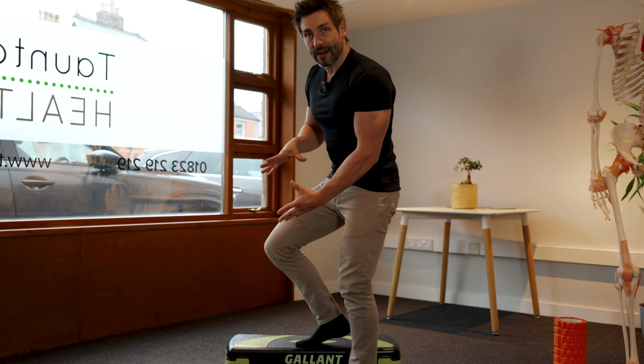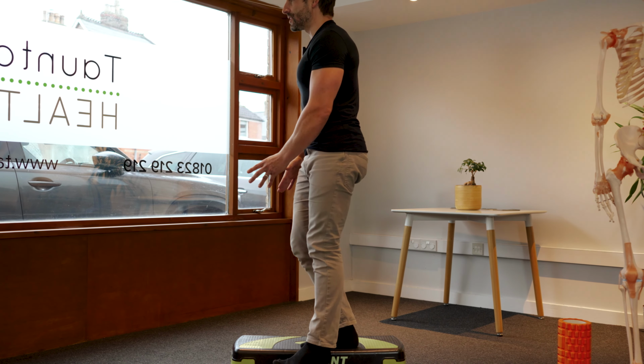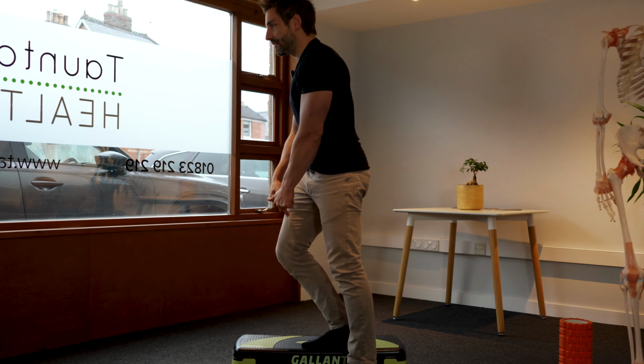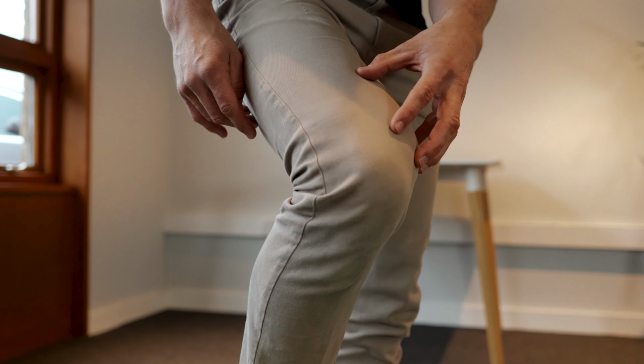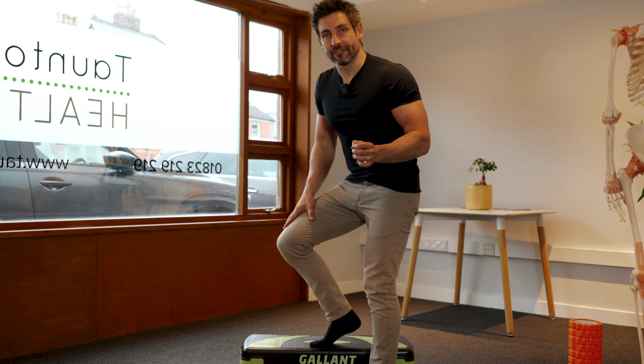So it's an end of range step up, specifically targeting the VMO muscle, and it's a slow, consistent movement on this leg specifically. After doing 10 to 15 repetitions, you will start to feel a burning working of this muscle, the VMO muscle, and that's exactly what we want to be achieving.